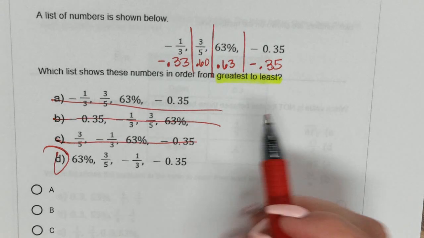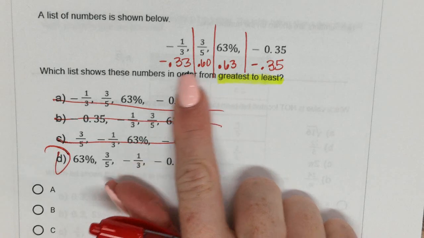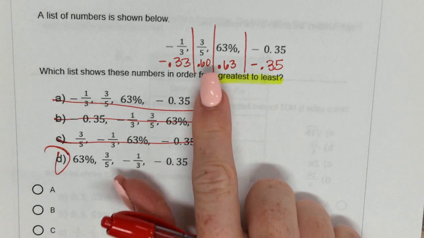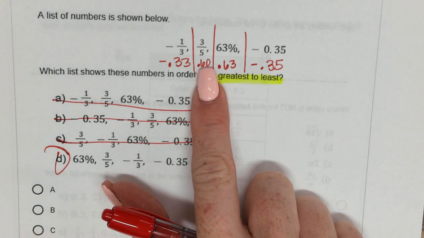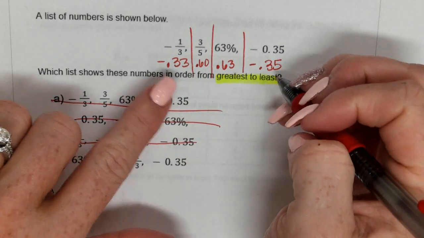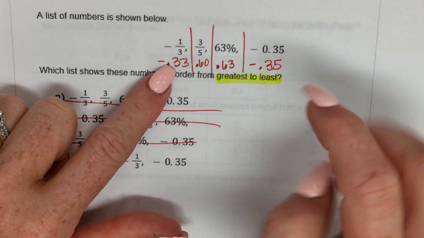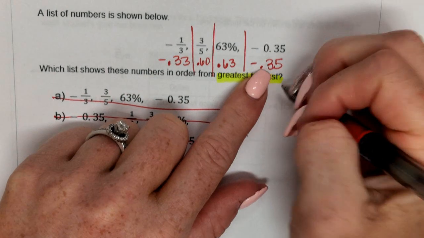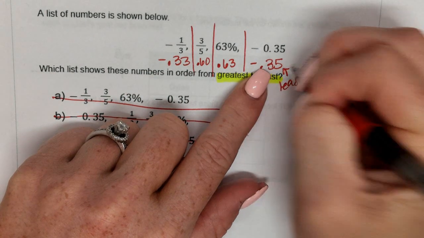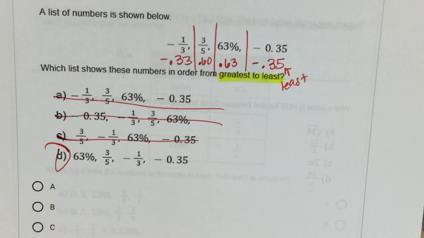No. Did I even really do anything? No, but let's see if it's true. Is 63 cents the biggest thing up here? Yes. Is 60 cents next? Yes. And then let's talk about our negatives. The more money I owe, the less I have. I owe more money here, so this is worth the least, this one. So that one should have come next.